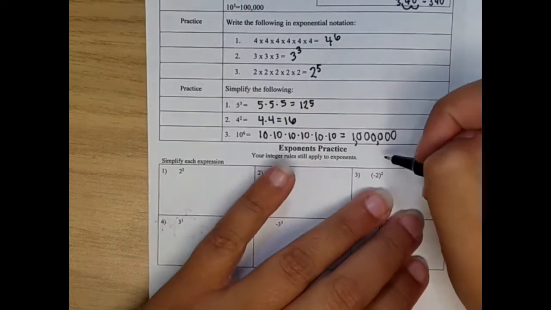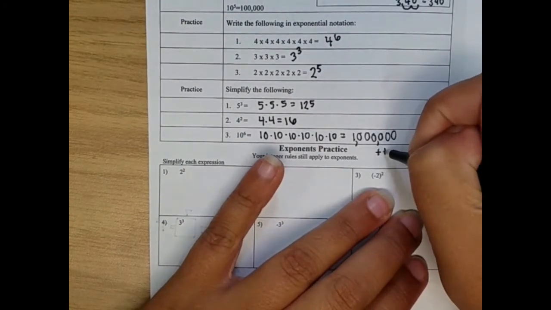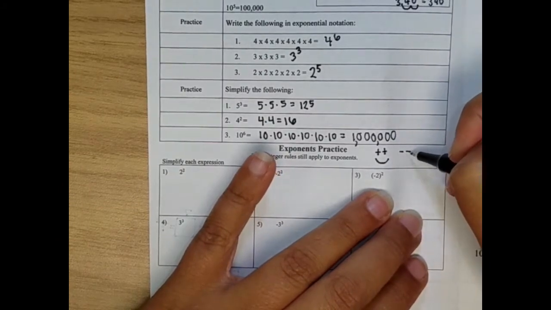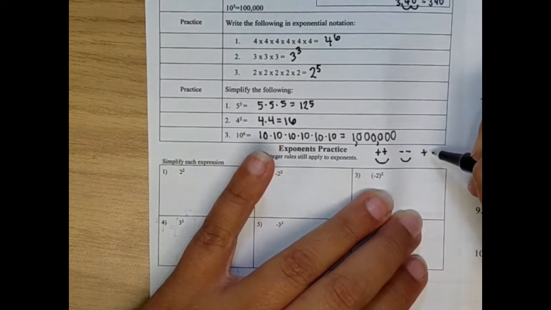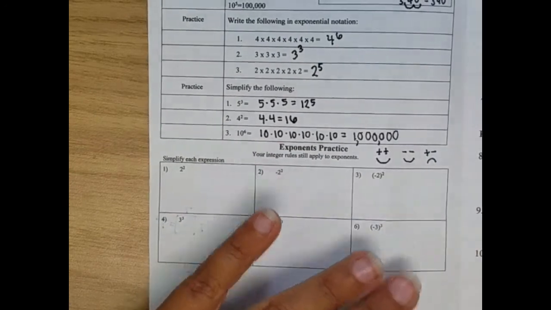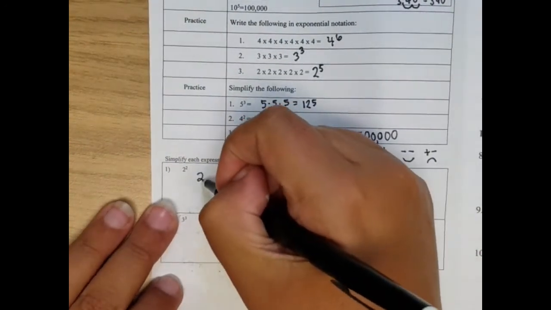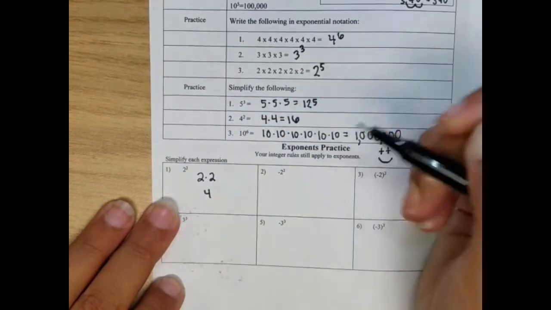I'm going to remind you with my little smiley faces. Positive times a positive is a positive. A negative times a negative is a positive. But a positive times a negative is a negative. All right, so this means 2 times itself twice, which gives us 4.